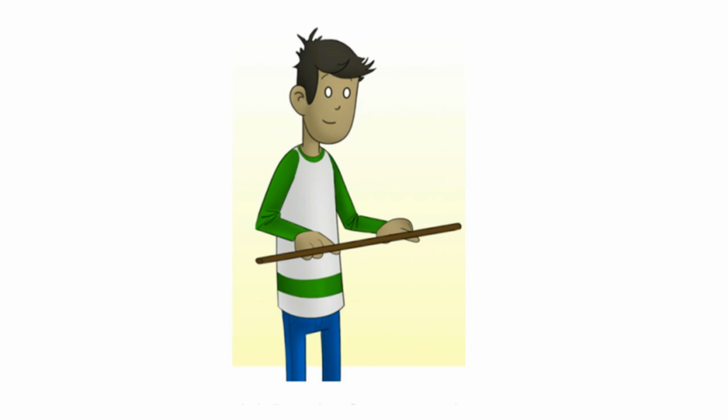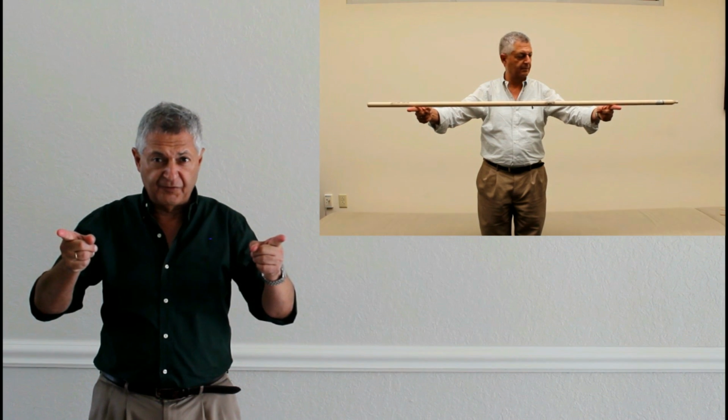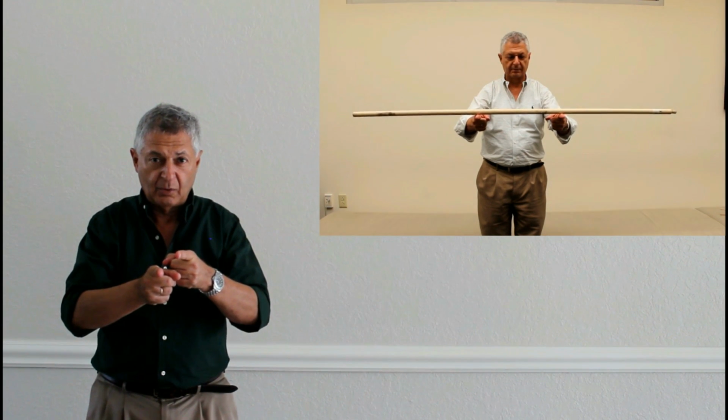Now let's try to make an experiment. Find a stick and let's try to do the following. Hold the stick so your two fingers are just below it and start to move the fingers towards each other and watch what happens. What happened?